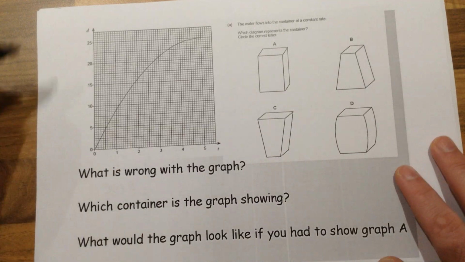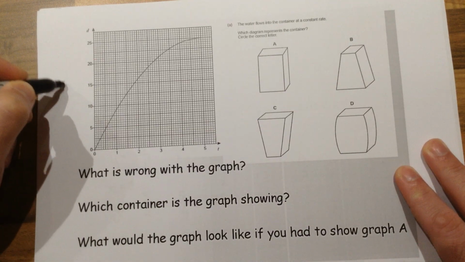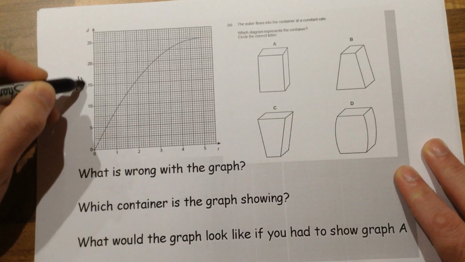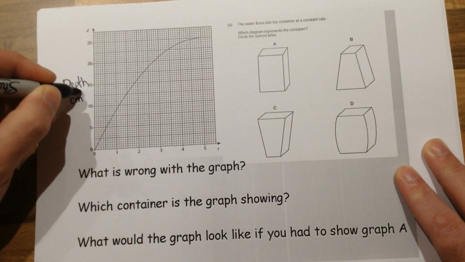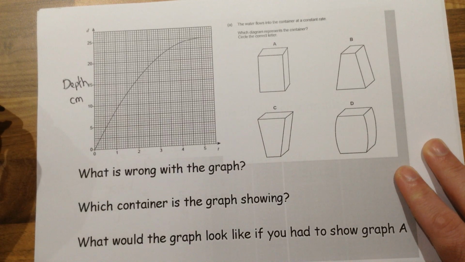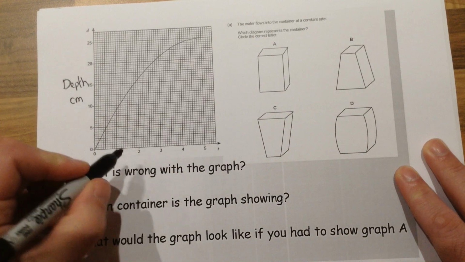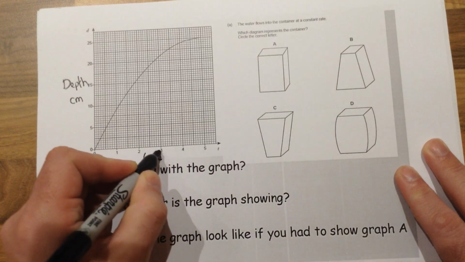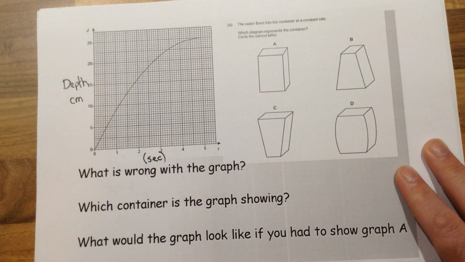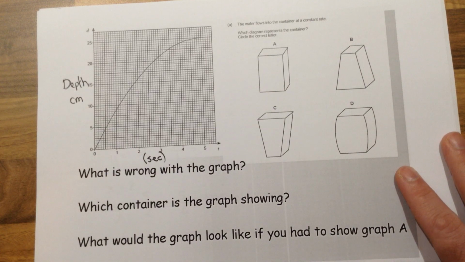Well, the first thing that I notice is that there is no labelling or units on the y-axis. Same, if this is time along the bottom, I would expect to see some units there. So that's one problem with the graph.